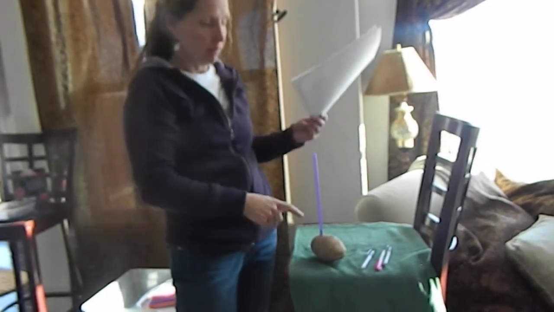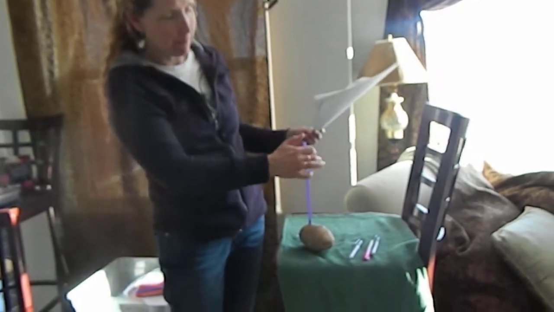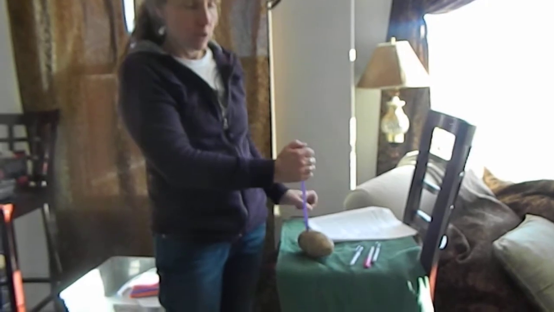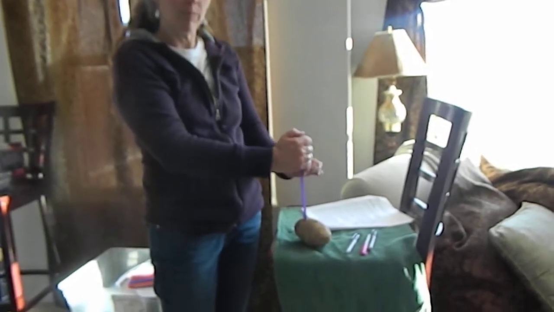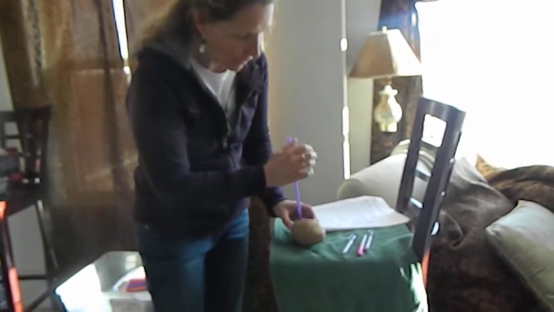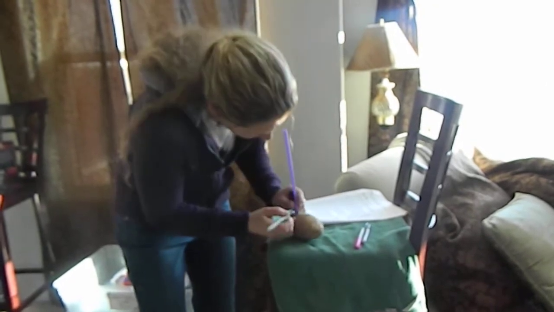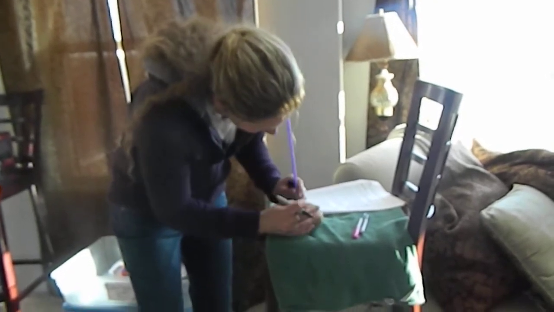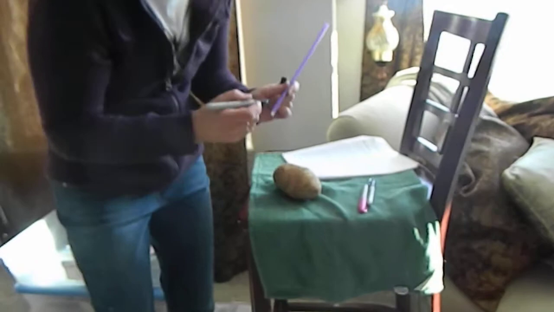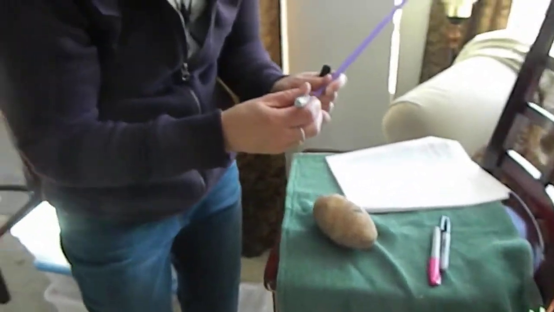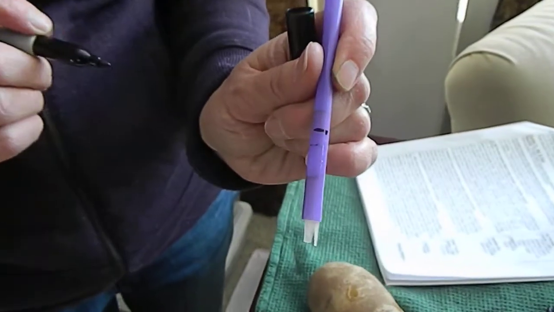The air, again, was trapped inside of the capped straw. It had nowhere to go. So you could only force so much of it, compact it so much, and that's why it didn't go in as far. You could, again, show the difference. It's not a huge difference, but it's a difference.